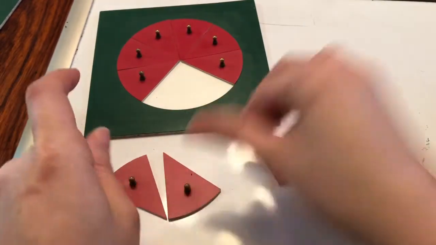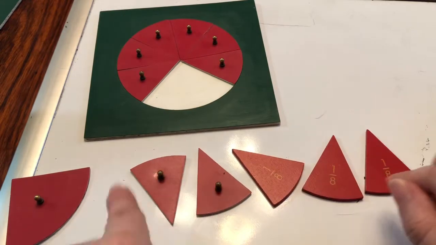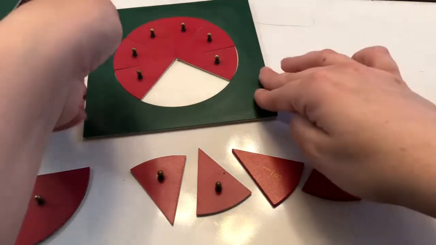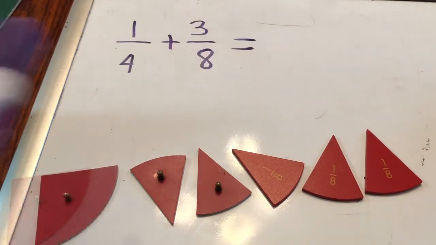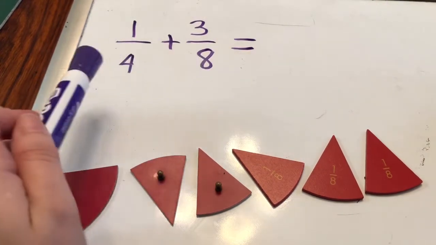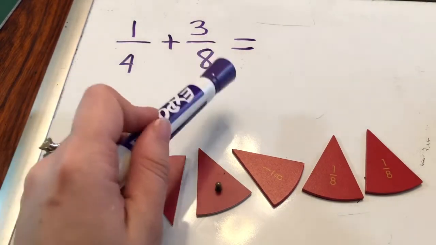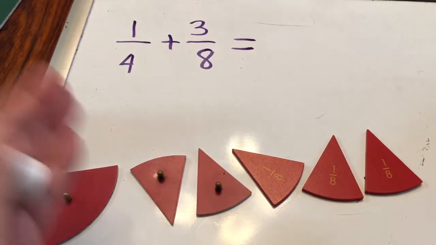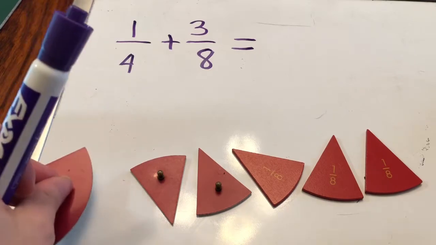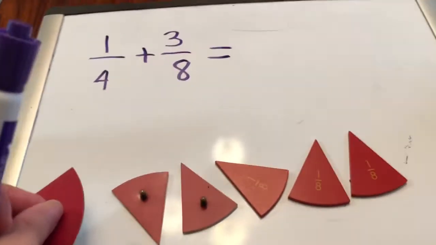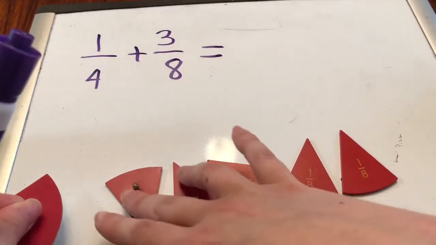And now, because they're in the same fraction family, we can add them. So I'm gonna go ahead and set up that problem. So this is what the problem looked like at first. 1/4 plus 3/8, but we found out we can't do that. They need to be the same fraction family. So we changed our fourth into, oops, sorry about that. We changed our fourth into 2/8.